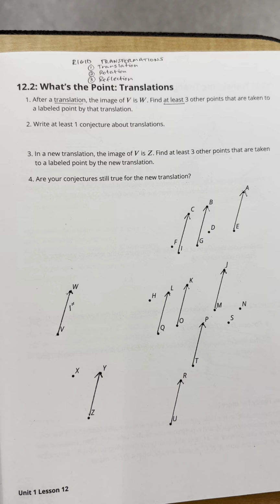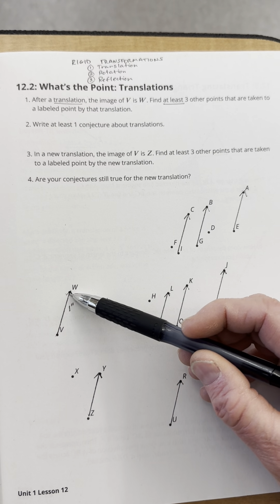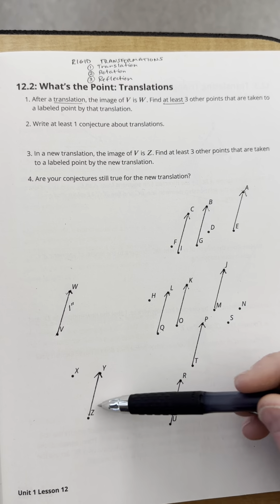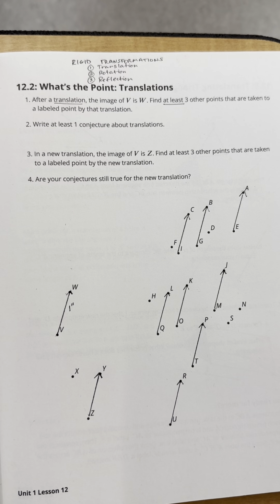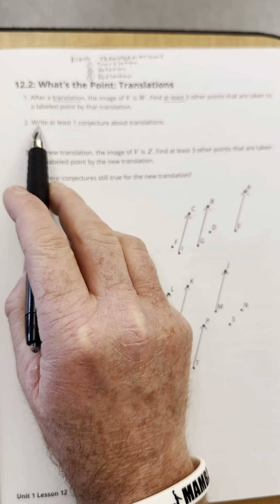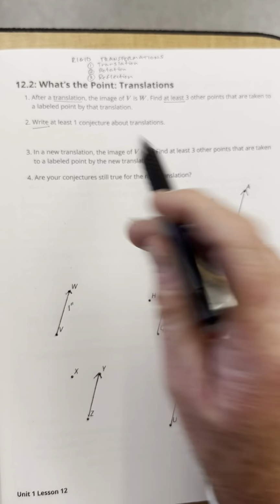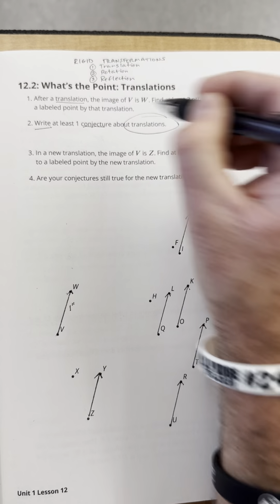Anyway, these are all the ones that I found that went this distance, which was 1 inch, and the same direction. Now, what do you notice? They said at least 3. I gave you 1, 2, 3, 4, 5, 6, 7, 8, and 9. So number 2 asks you to write, so you're gonna use this puppy, you gotta write at least one conjecture about translations.